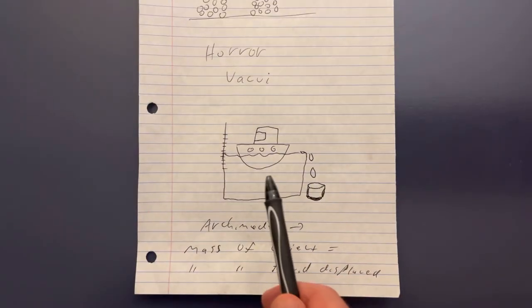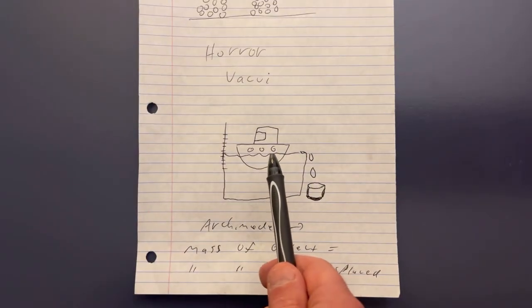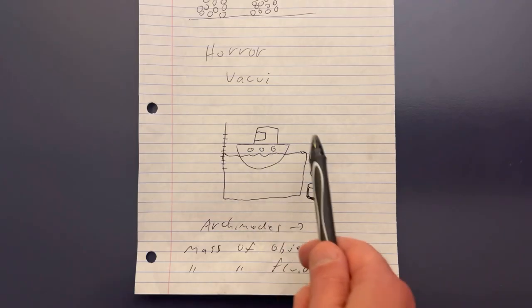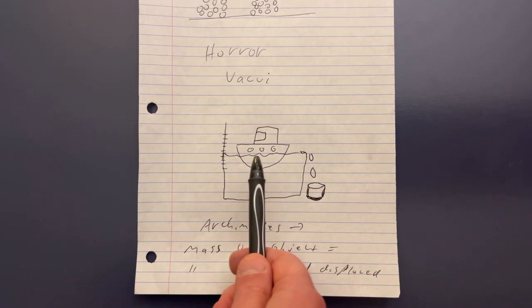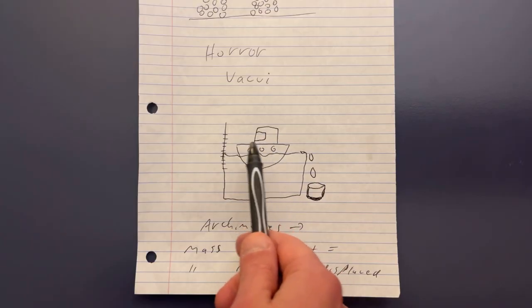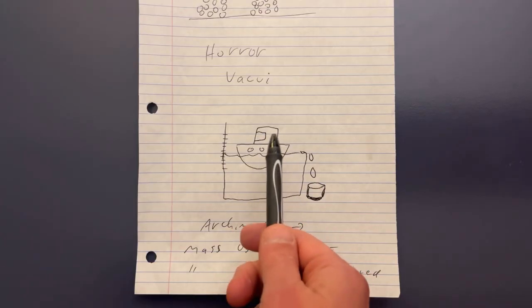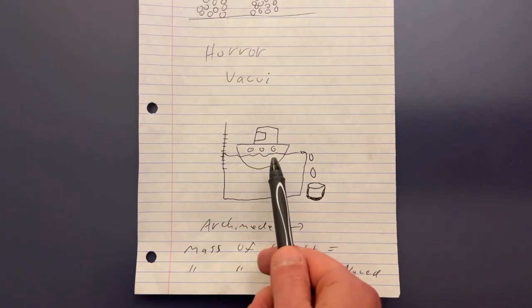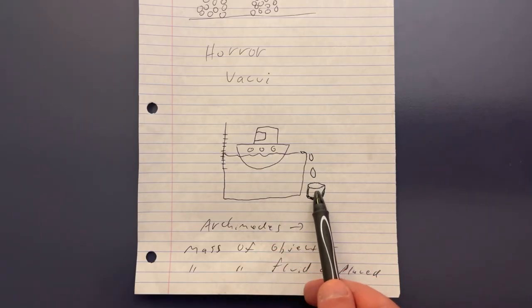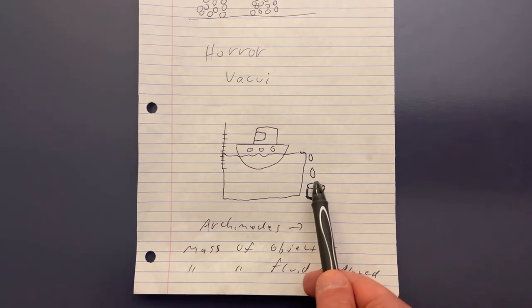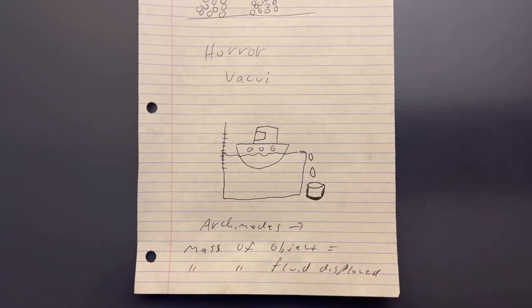If you put any object in a fluid, the mass of that object will displace the same mass of fluid. So if this is a tub full of water and that water is all the way at the surface, you put in a little toy boat or a block of wood or whatever, it'll displace so much water. That water can pour out the side here and you can catch it in a bucket. You could then weigh that water and know the weight of the object.